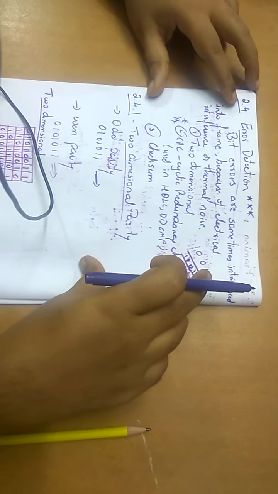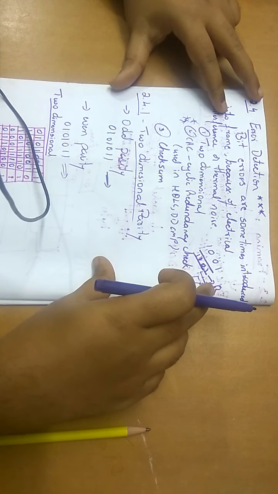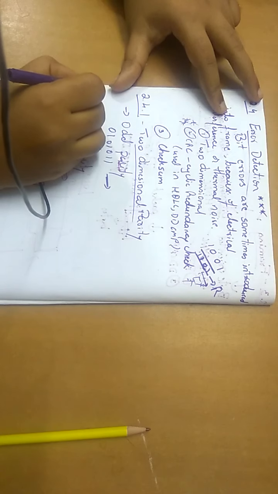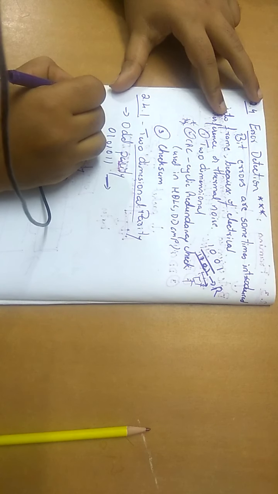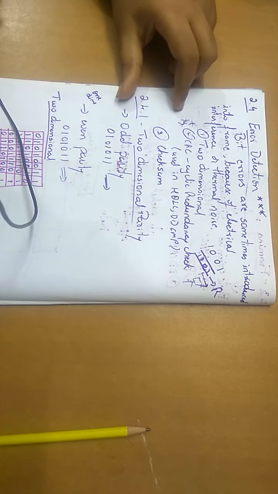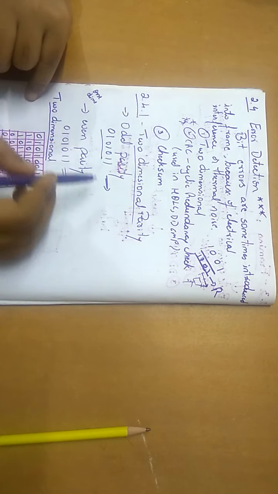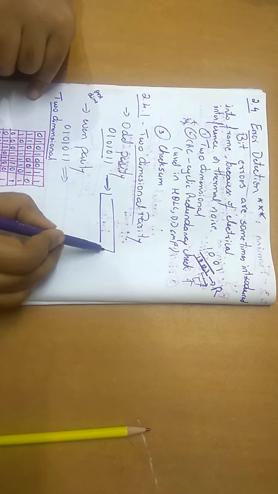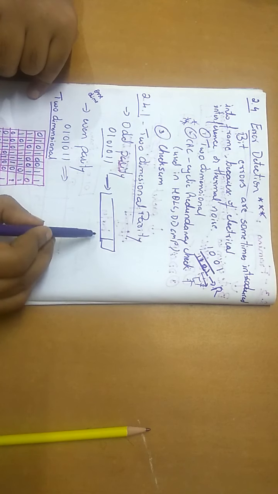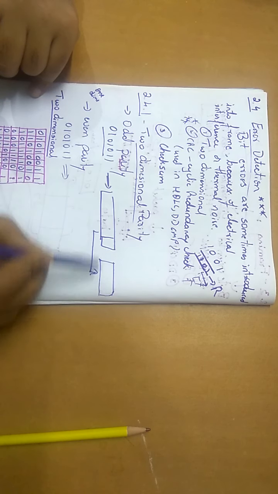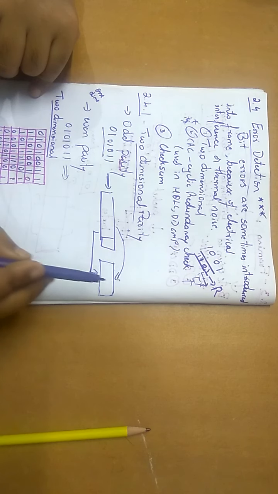Okay, so two-dimensional parity. Before the two-dimensional parity, you have to understand one-dimensional parity. In one-dimensional parity, there are two methods: odd parity and even parity. For any data, an extra bit will be added at the end, and at the receiver side it will be checked whether the same parity is received or not.